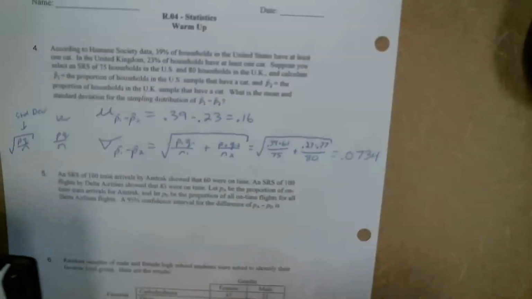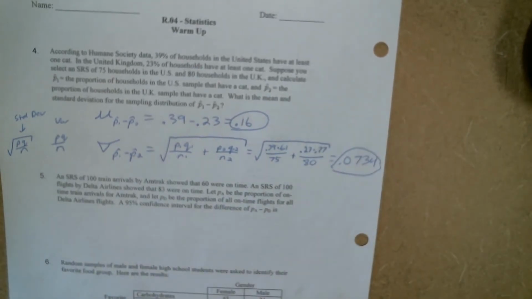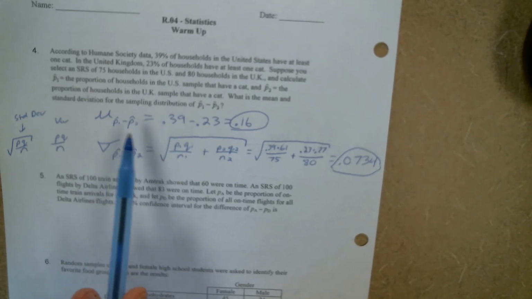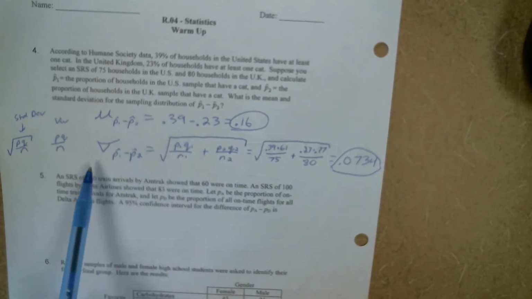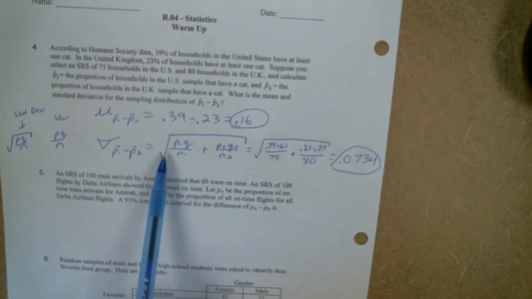So those are my two answers. This is my new mean. This is my new standard deviation. All right. But again, it's that idea of combining random variables. You just add or subtract the means. But when it comes to standard deviations, you have to add the variances and then take the square root to turn it back into a standard deviation.